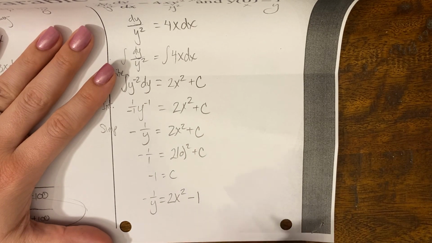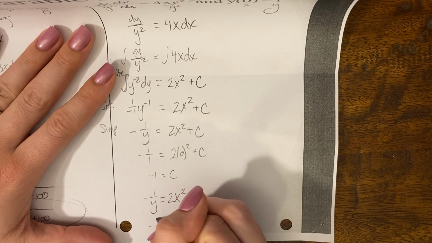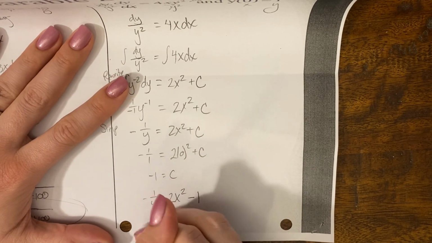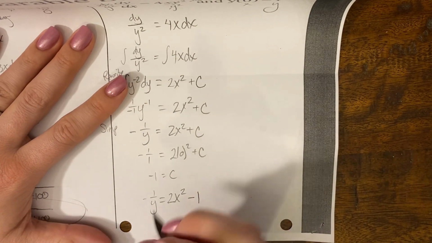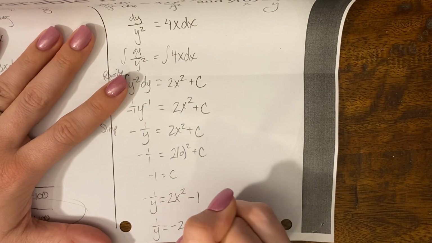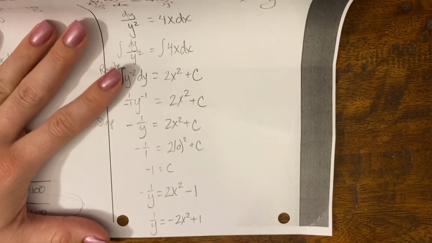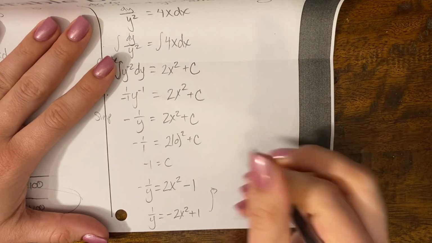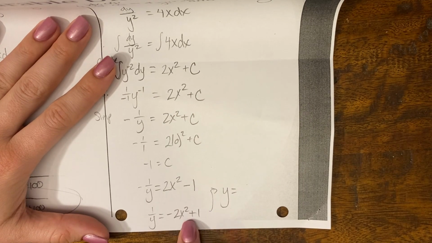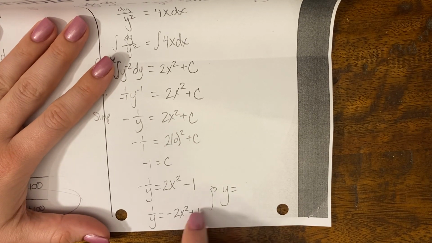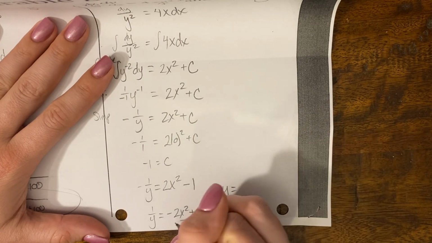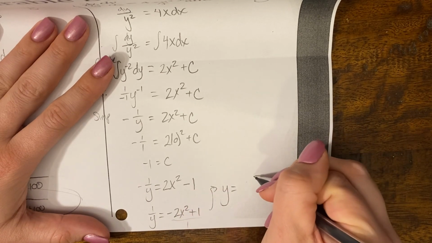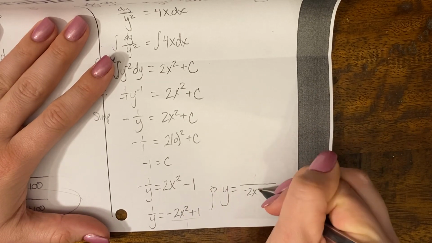Okay. Now I just have one more step, which is to solve for y. So I'm going to multiply both sides by a negative, or just flip the signs of everything. So it becomes 1 over y equals negative 2x squared plus 1. Okay. And now to get just y, I take the reciprocal of both sides, but I have to do it as follows. I can't take the reciprocal of each and every term individually with a plus in between.